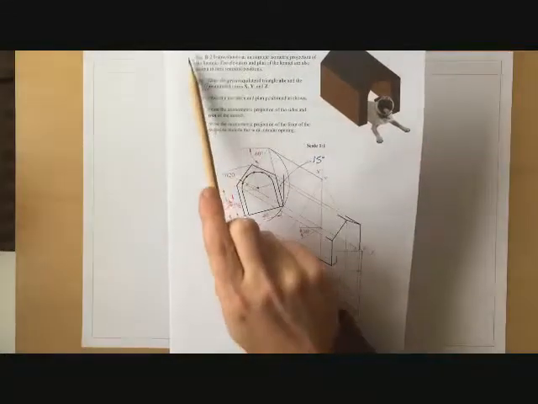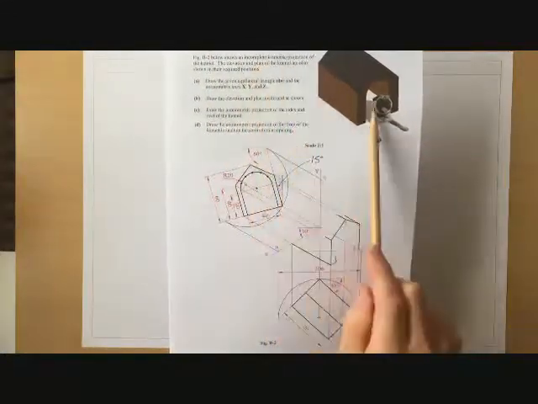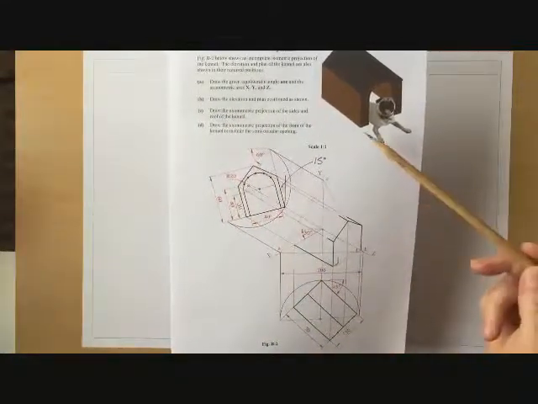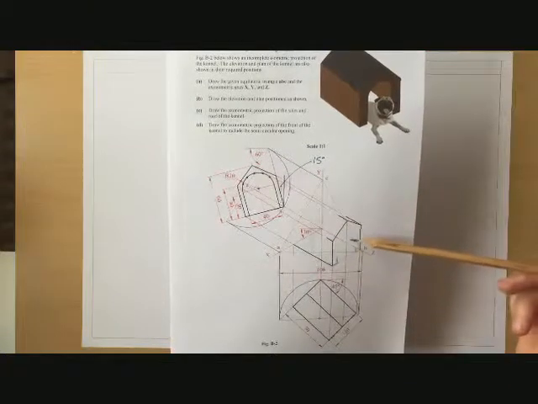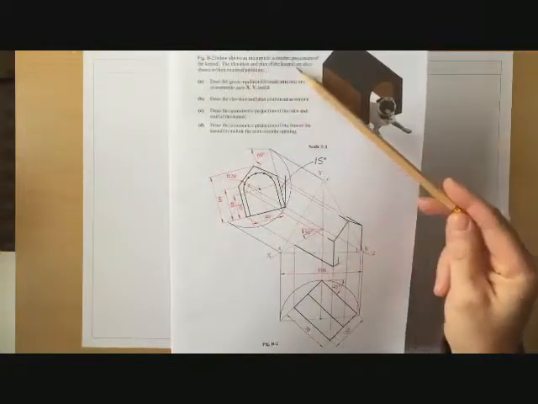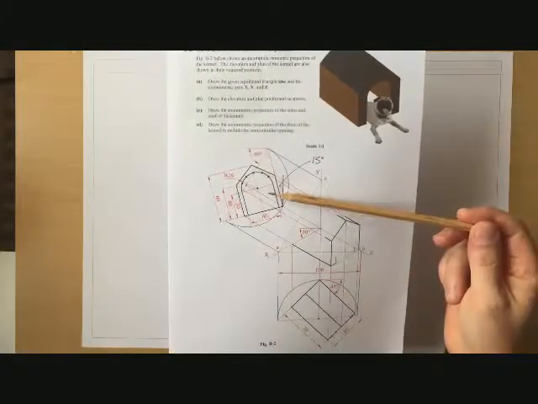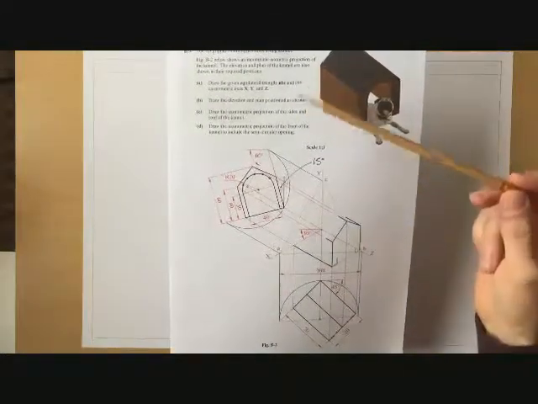Reading the question B2, the 3D graphic on the right shows a dog kennel. Figure B2 below shows an isometric projection of the kennel. So there's our isometric projection. The elevation and plan of the kennel are also shown in their required position. So there's the plan and there's the elevation. What are we asked to do?